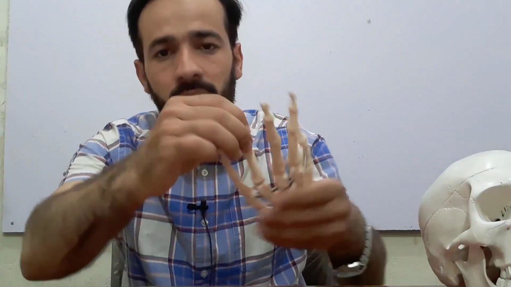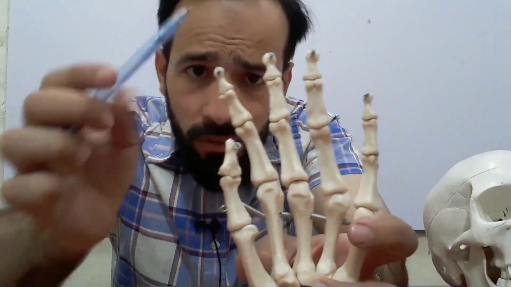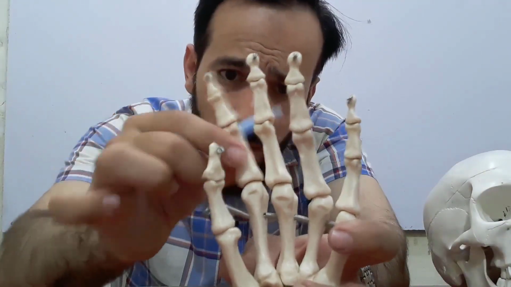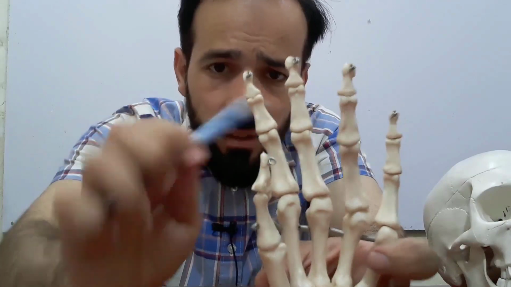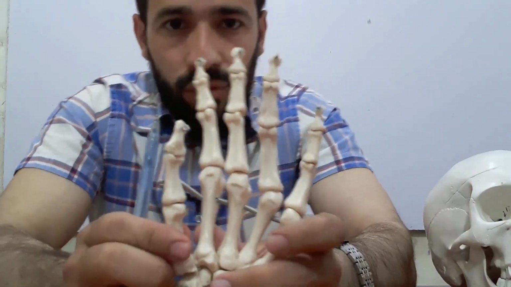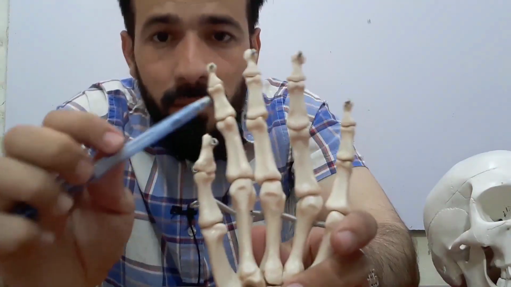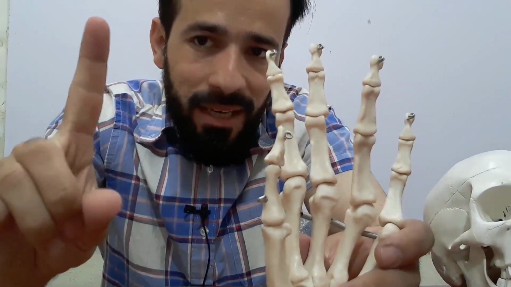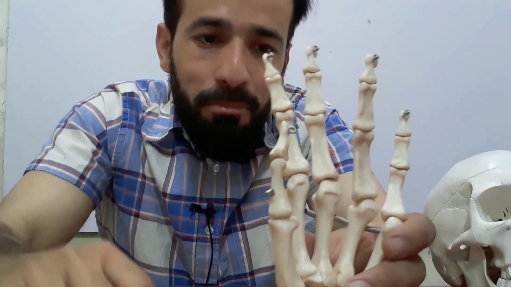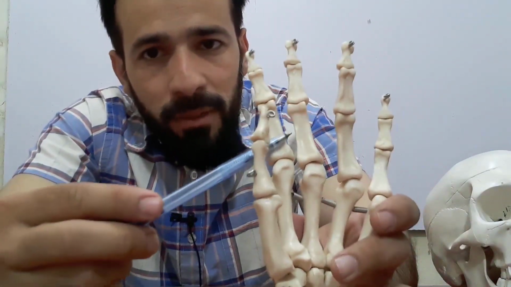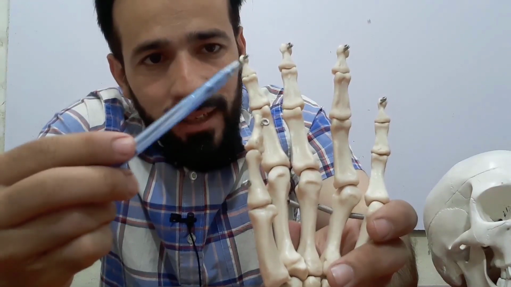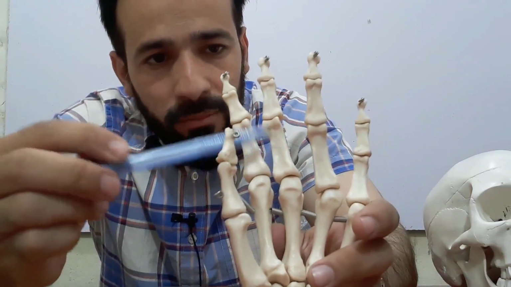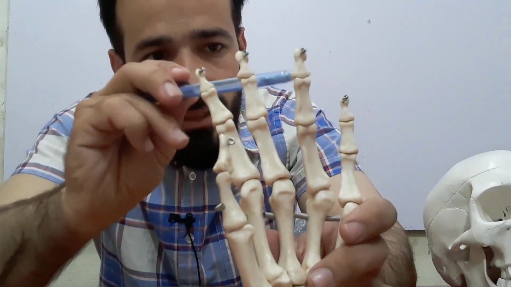Now your fingers are composed of these small bones, right? These small bones are called the phalanx bones. I had told you in the lecture, these are called phalanges. So 3 phalanges combine and make 1 finger, and these small bones are called the phalanx bones. So the proximal phalanx, middle phalanx and distal phalanx. Proximal, middle, distal. Proximal, middle, distal.